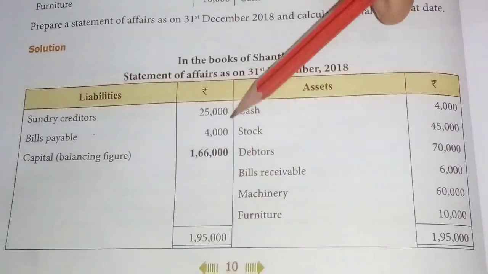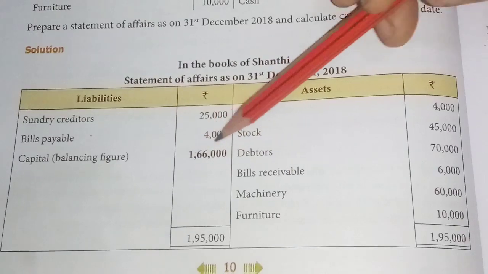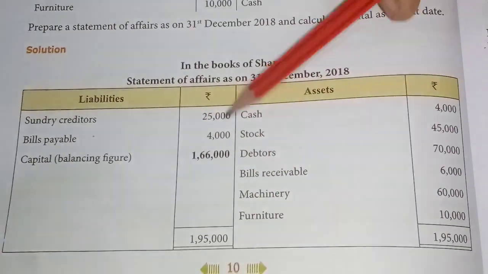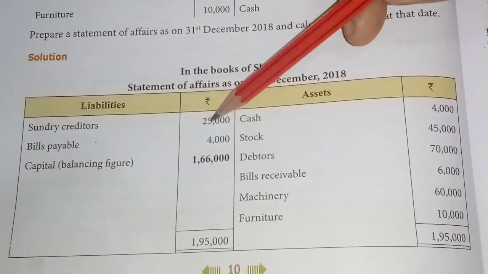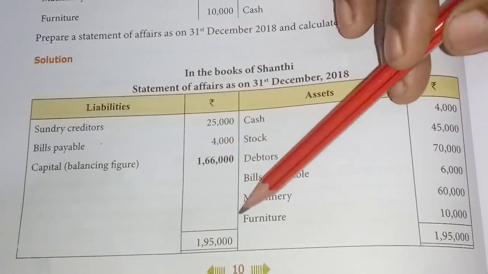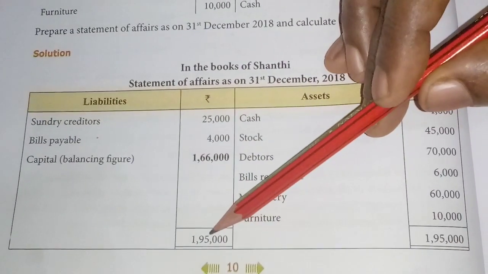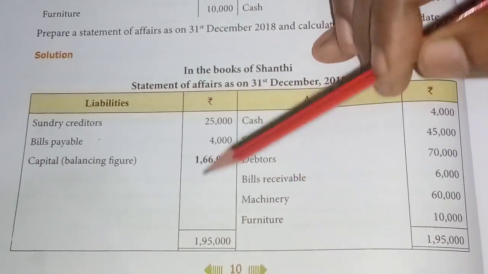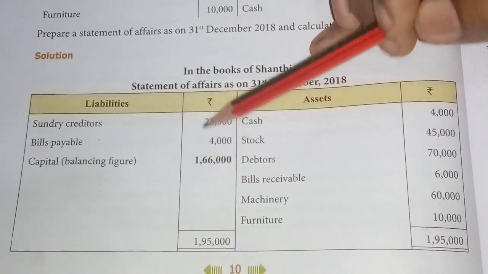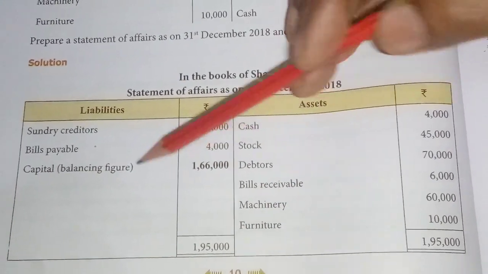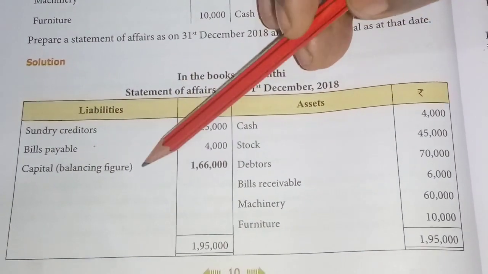Then you can add and find out the difference in the same place. Locate a place and write 0, 0, 0. Then 5 plus 4, 9. Then when you add 6, we will get 15. That 5 you have to write. Remaining 1, 3. To get 9, we should add 6. Then nothing is there. You have to write the 1 here. So 1,66,000. You have to write capital, balancing figure.